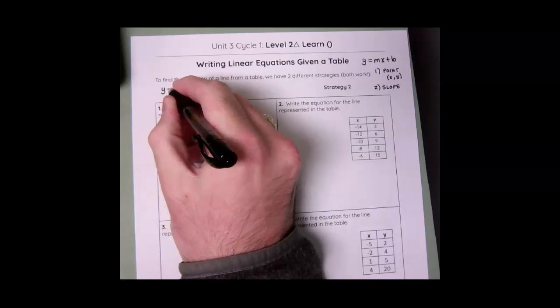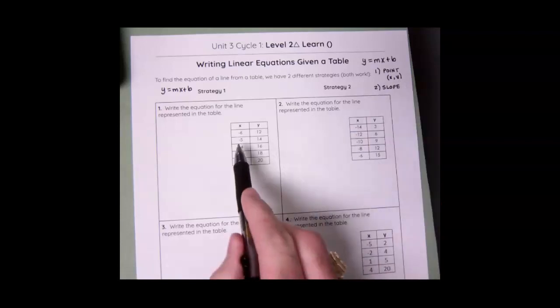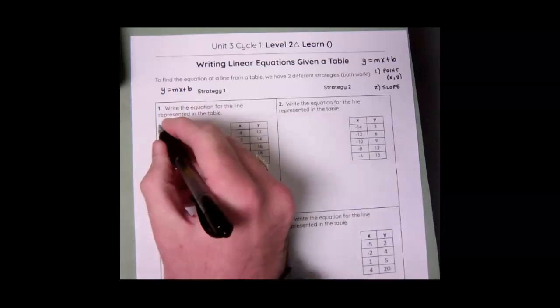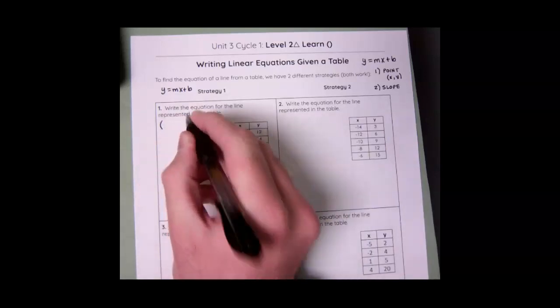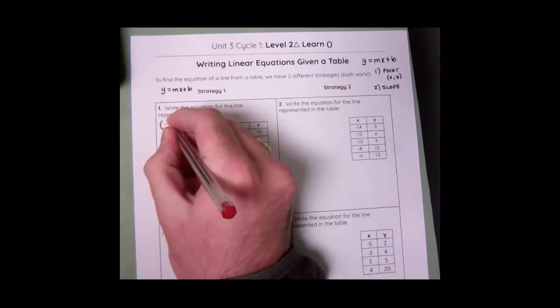First strategy is you're going to put the values initially in y equals mx plus b. So first of all, we need to find a point. So let's identify a point. How about we use the very first one, -6, 12. So this would be my point. -6 would be my x value. And then 12 would be my y value. So we have -6, 12.